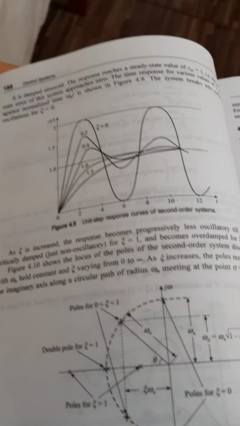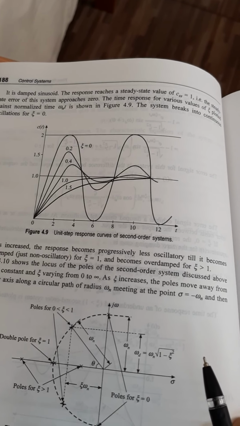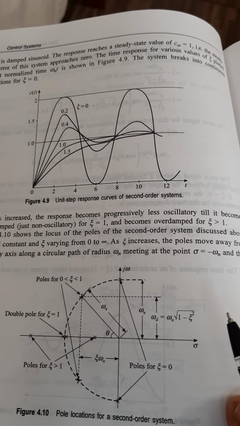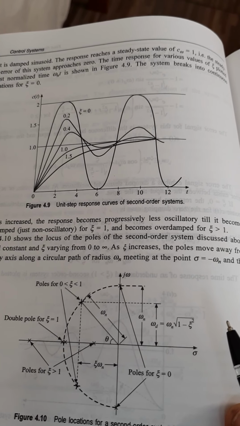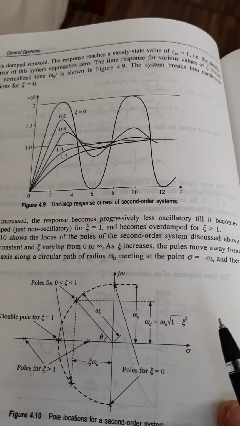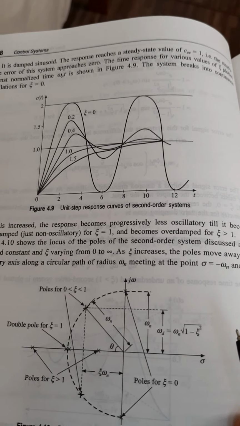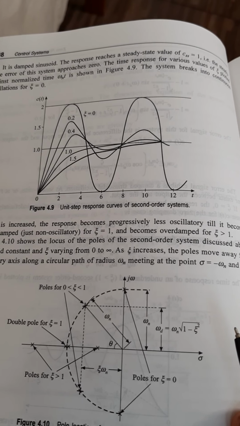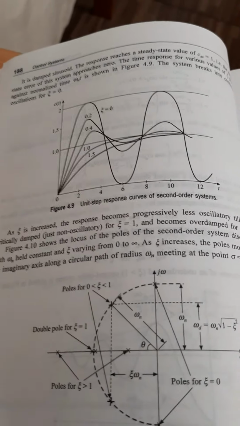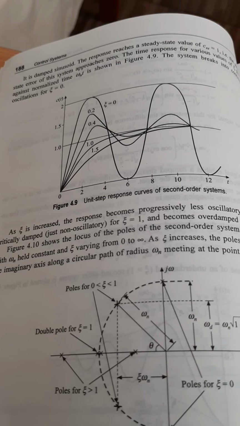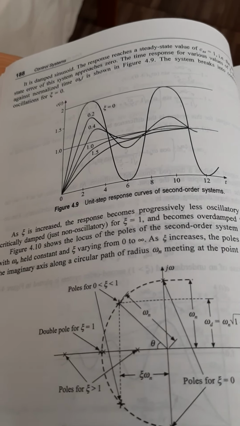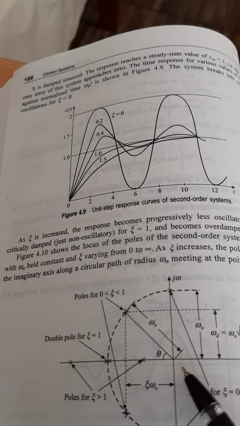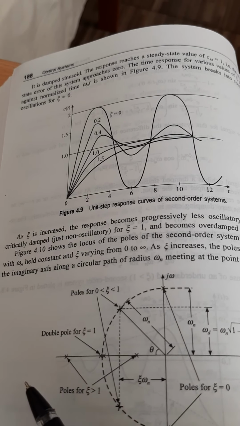This is a circular path of radius omega n, meeting at the point sigma equal to minus omega n, and then separating and traveling along the real axis. Here, when psi is greater than 1, one pole goes towards 0 and the other towards infinity.